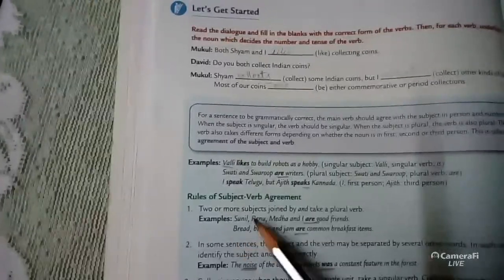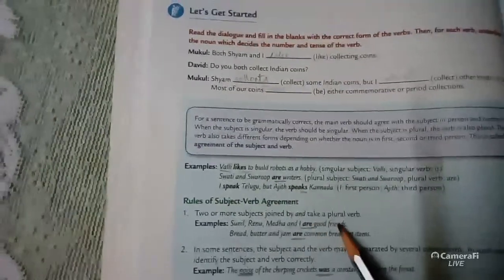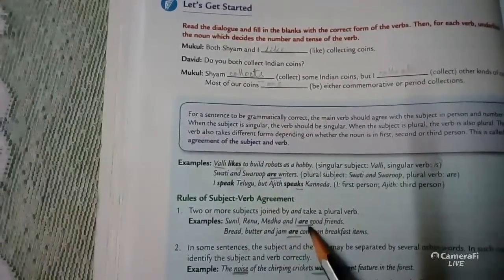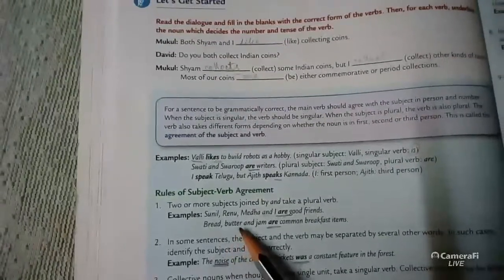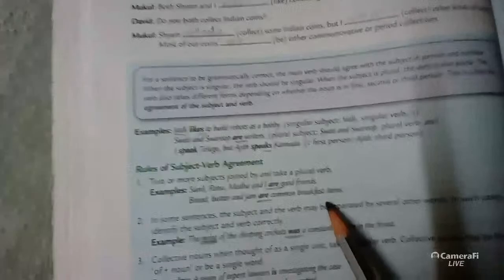Number 1. Two or more subjects joined by "and" take a plural verb. Sunil, Renu, Medha and I are good friends. Bread, butter and jam are common breakfast items. Number 2.